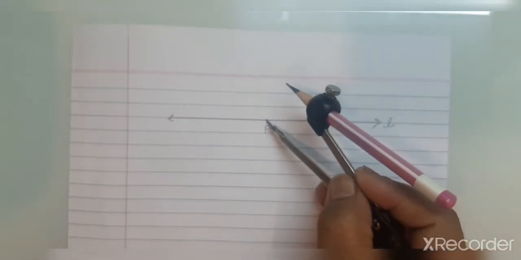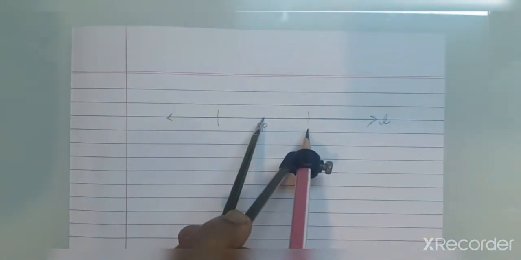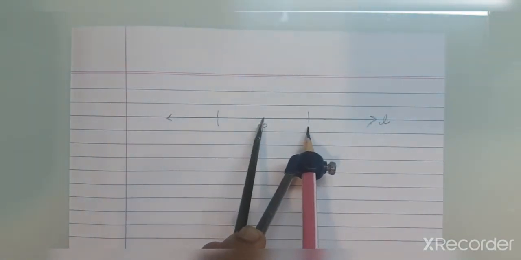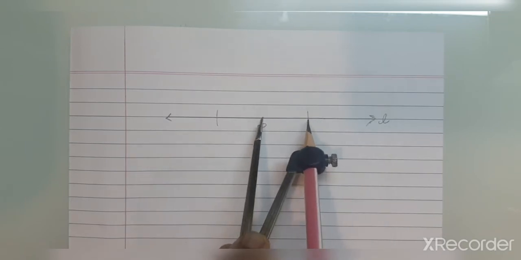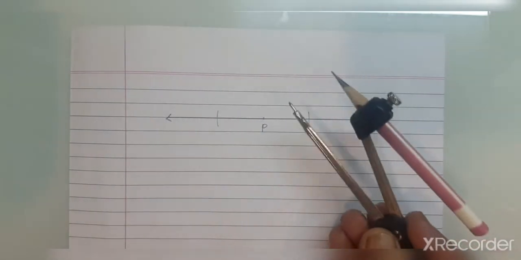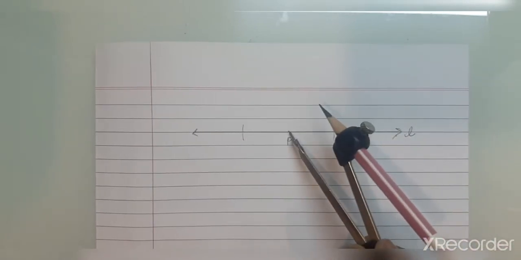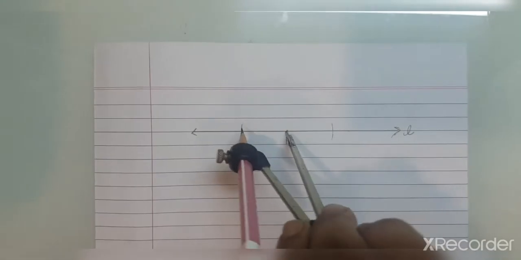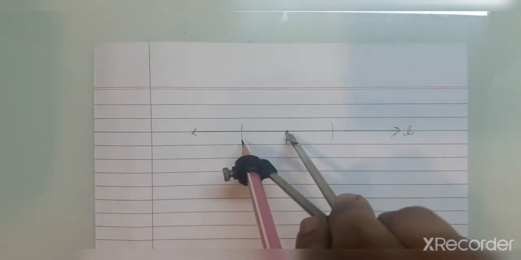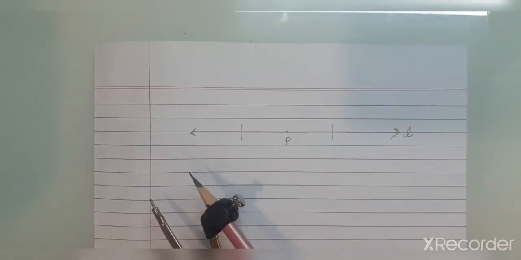Keep the pointer on P and we have to make an arc on both the sides of point P. You can see here, the pointer is on point P and I have made an arc on both the sides of this point P. The pointer is kept on point P and I've made arcs on this line L on the left and the right hand side of point P.